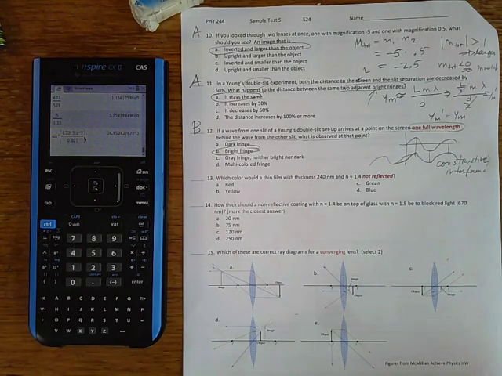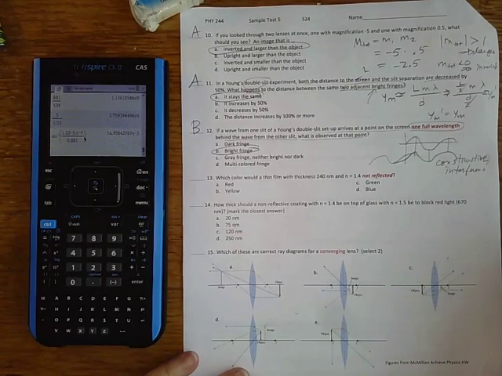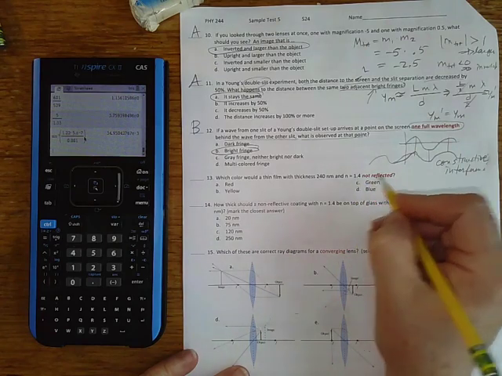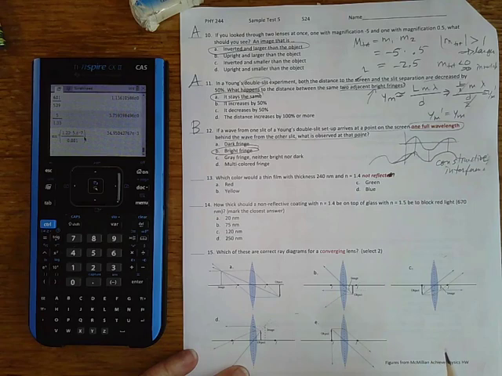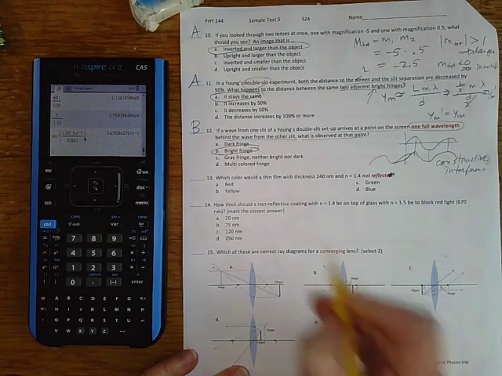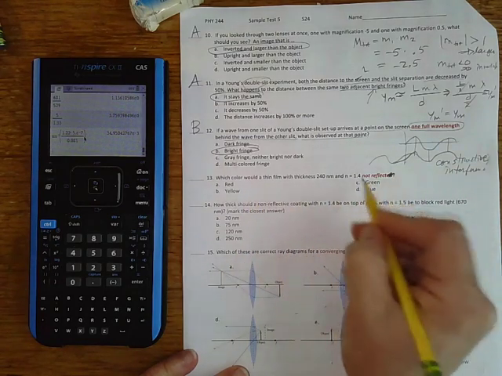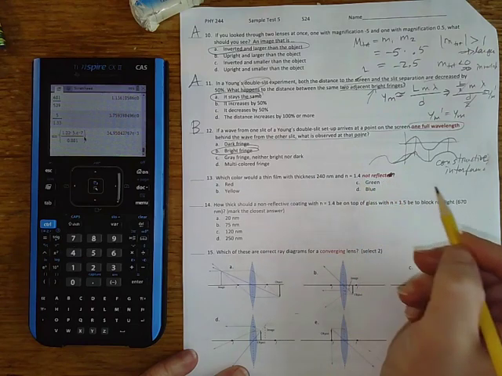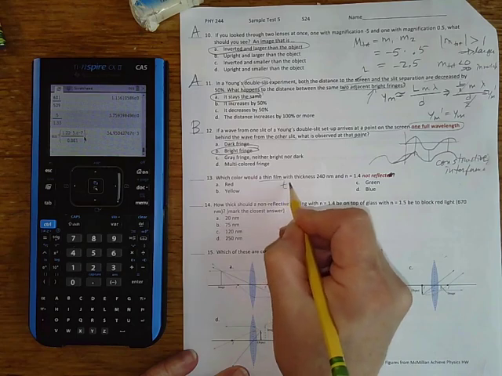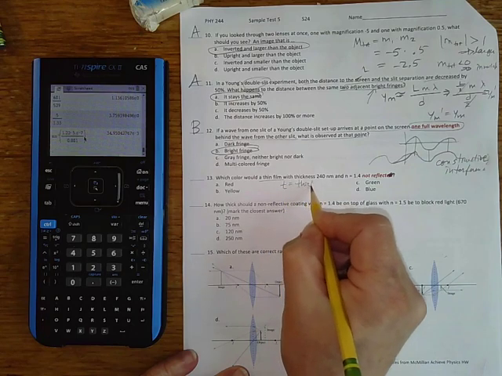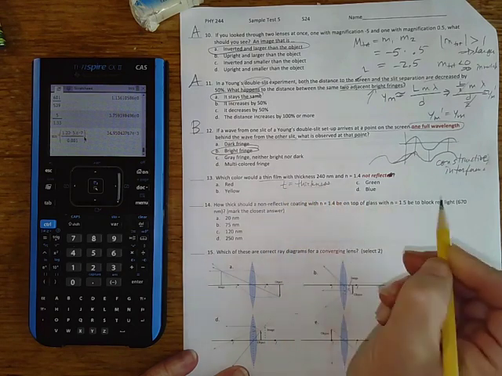Which color would a thin film of thickness 240 nanometers and n equals 1.4 not reflect? That probably should say, not reflect. So we're looking for destructive interference because we're getting not reflected. And it's a thin film, so we have a thickness, T is the thickness, and we have an equation for this.